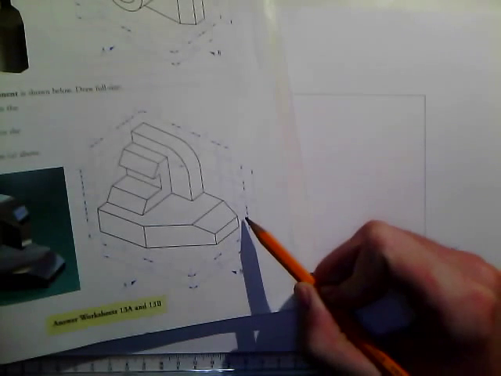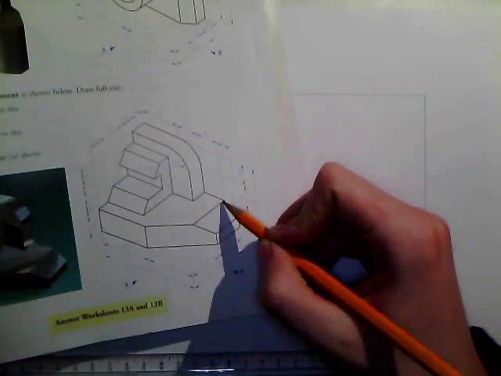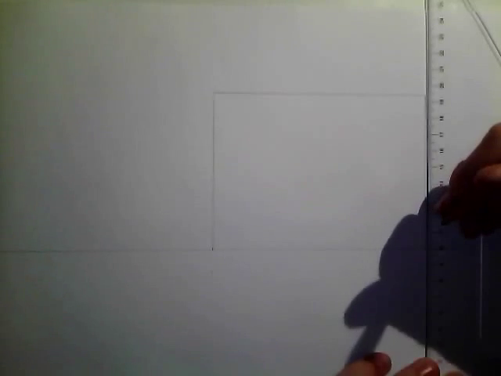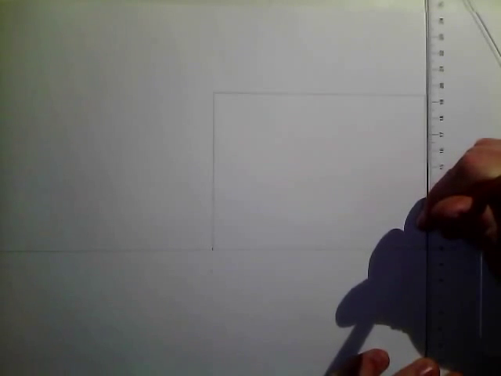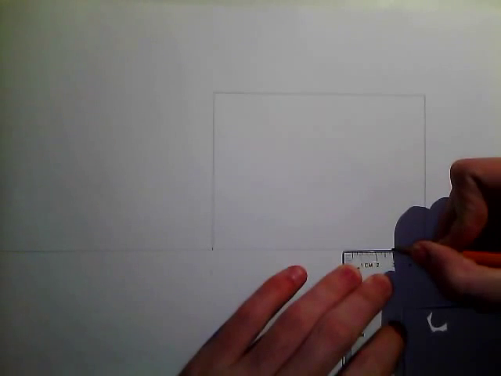So we'll come up our 15 and over our 20. Sorry. So up 15. Over our 20. Light line up.